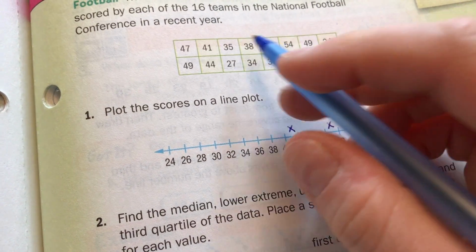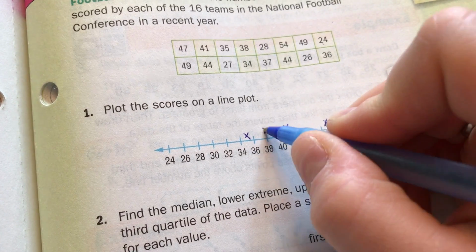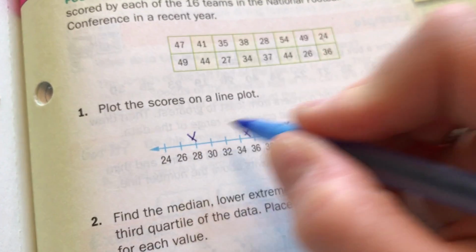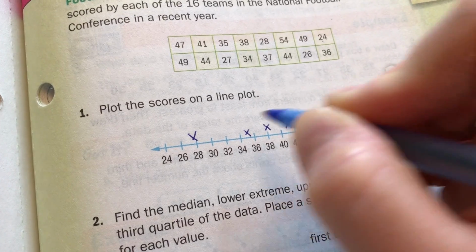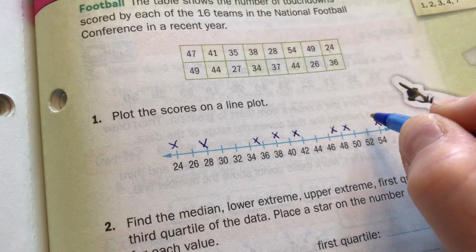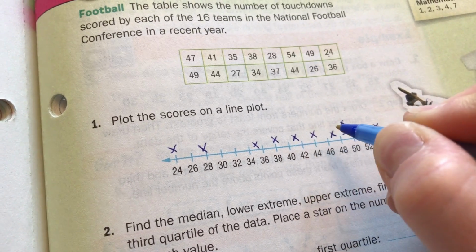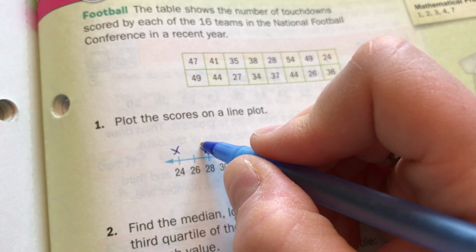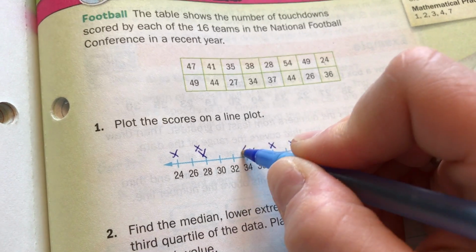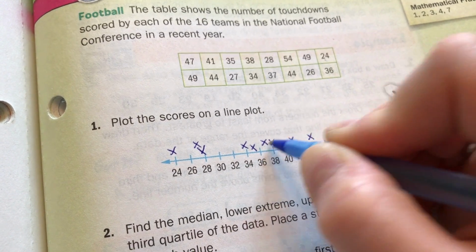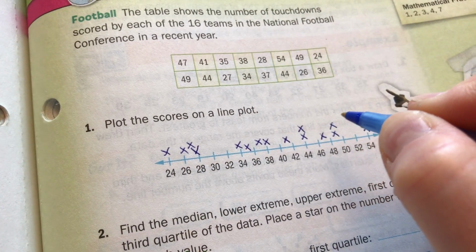41, 35, 38, 28, 54, 49, 24, 49, there's another one, 44, 27, 34, 37, 44 again, 26, 36.